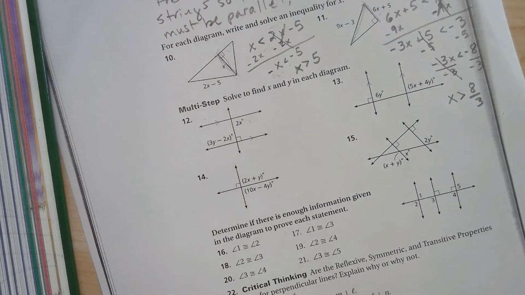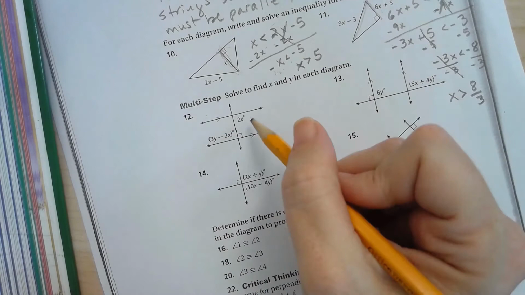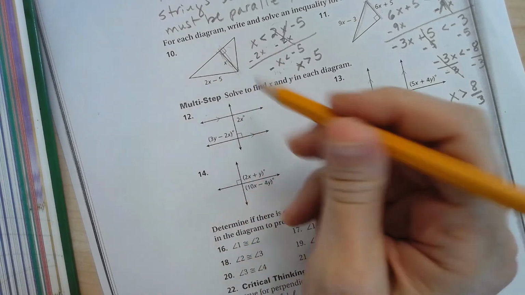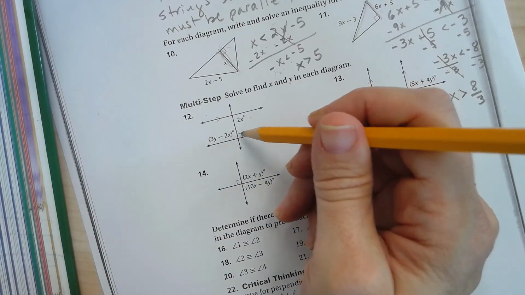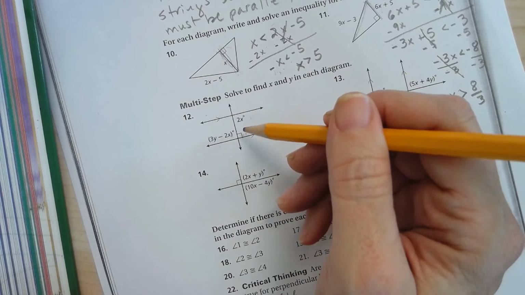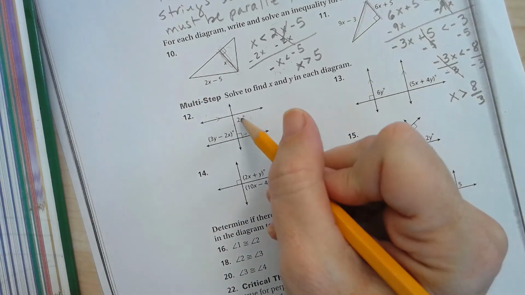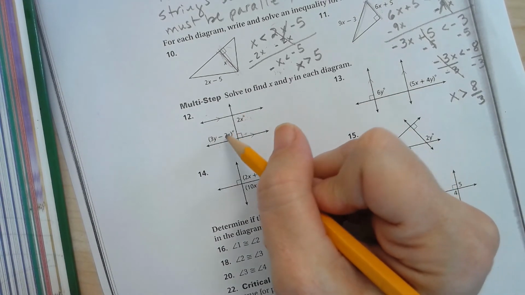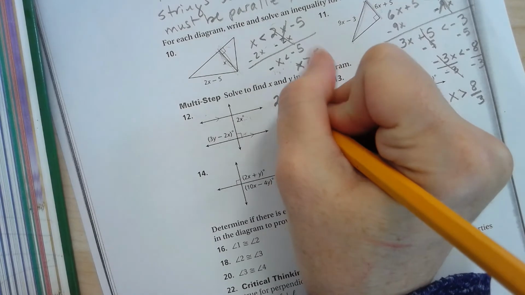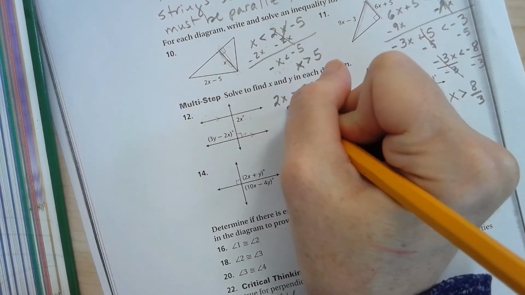Okay, so that was number 11. So we're down to number 12. For number 12, I have a 2x and I have 3y minus 2x. And I know that this side right here is 90 degrees, so same side interiors are supplementary. And if this is 90, that means this is 90. So I can solve for x, then plug in the information for x in here and solve for y, and then I'm done. So 2x is equal to 90. When I divide by 2 on both sides, I get x is equal to 45 degrees.